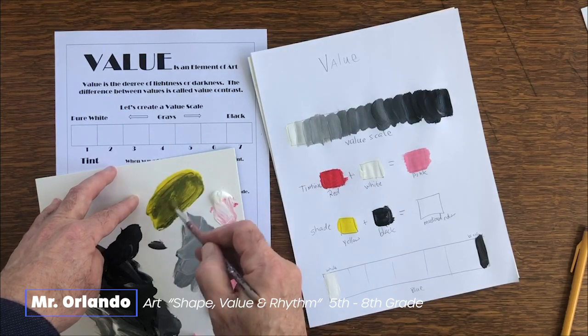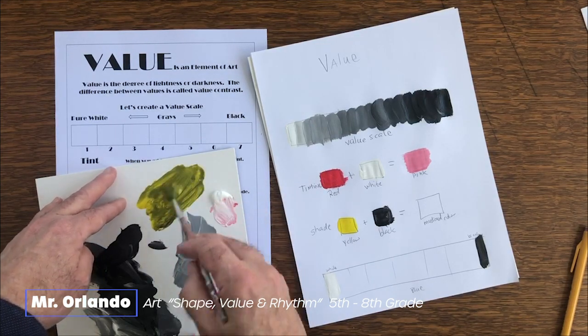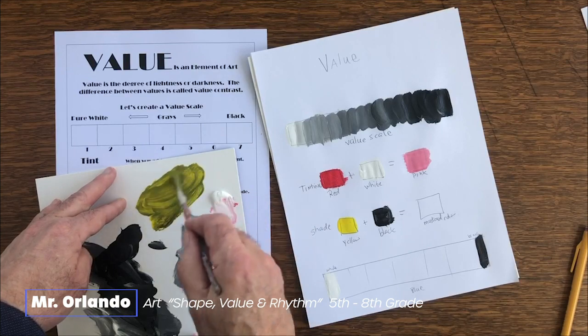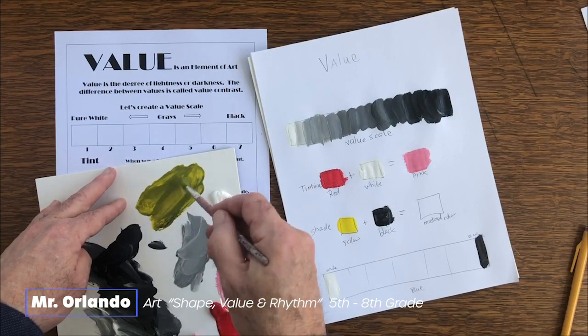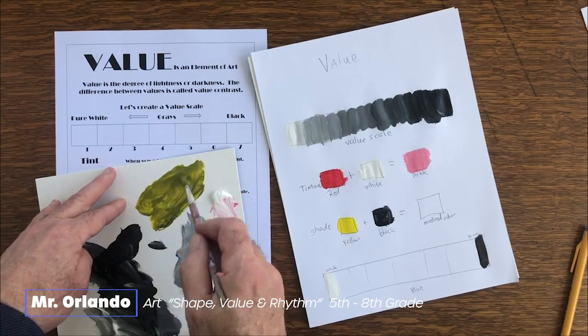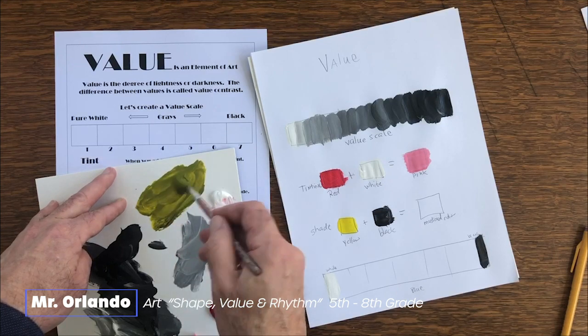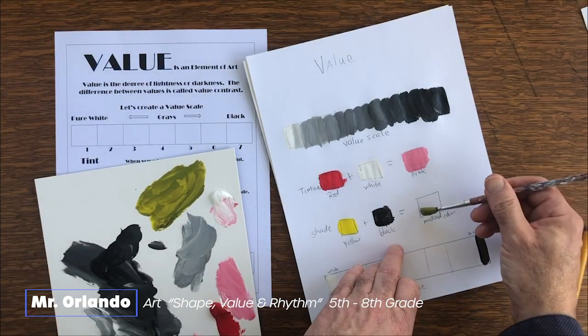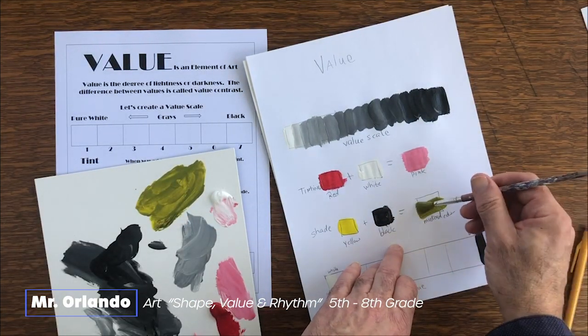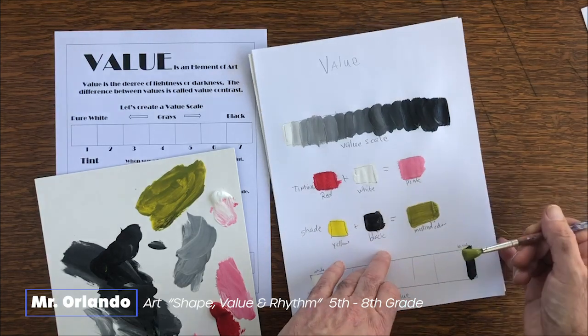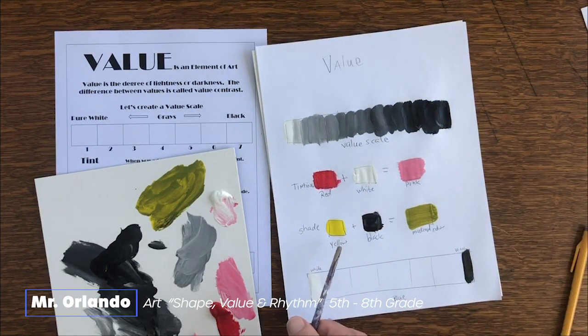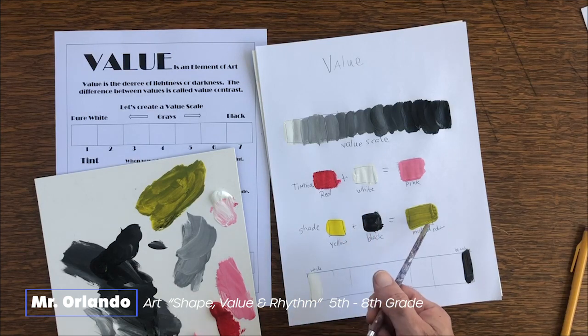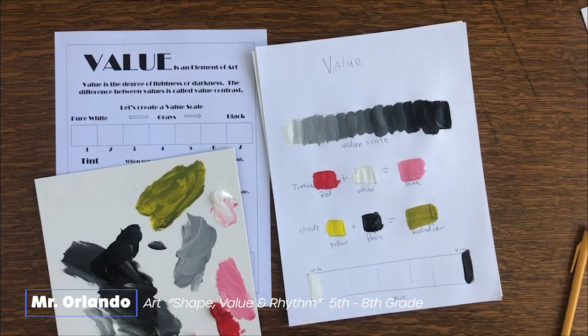I always think of this more as a mustard color, because it almost becomes like a green color. I always think of it as kind of a mustard yellow. So when we shade yellow by adding black, it becomes this kind of mustard color.